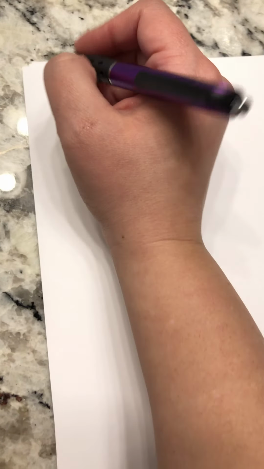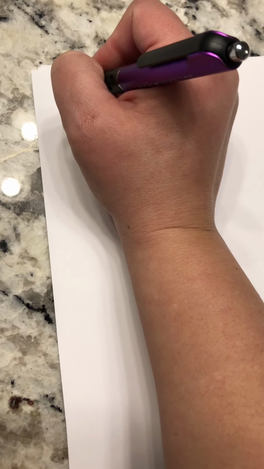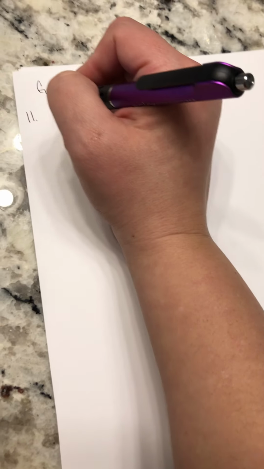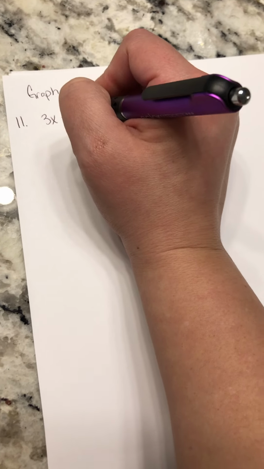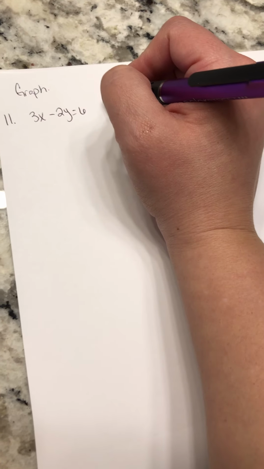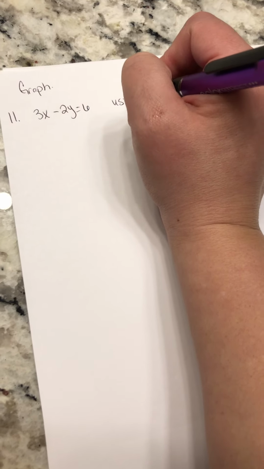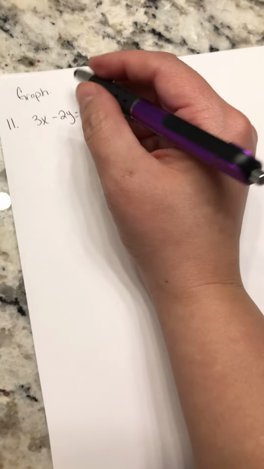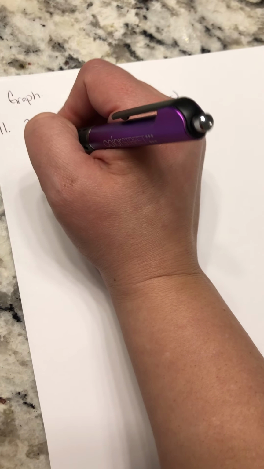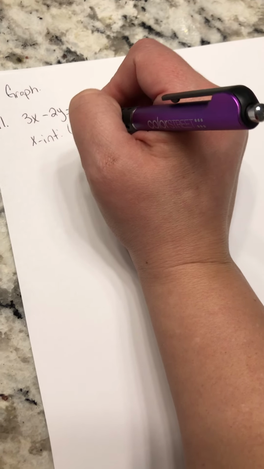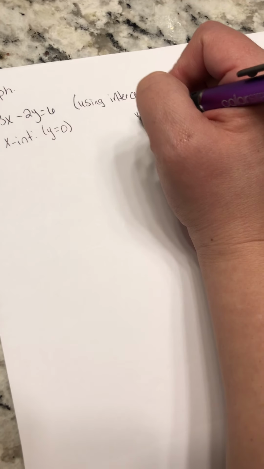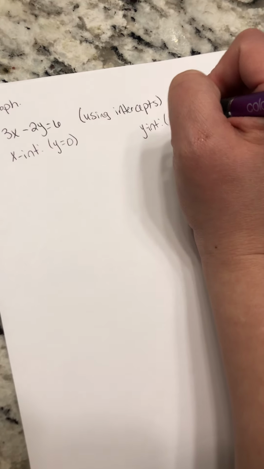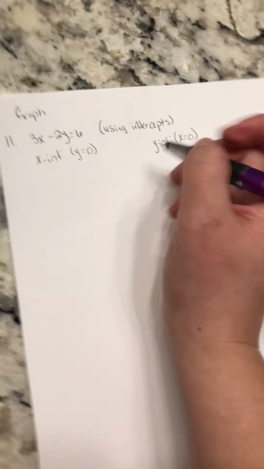So for the next ones, we're going to graph. It tells you for these first couple, we're going to use intercepts. So number 11, you have 3x minus 2y equals 6, and you want to graph using intercepts. So we're going to plug in for your x-intercept. That's always where y is 0. It's where it crosses the x-axis. Y has to be 0. And then for your y-intercept, you plug in a 0 for x. X has to be 0 because that's where it crosses the y-axis.